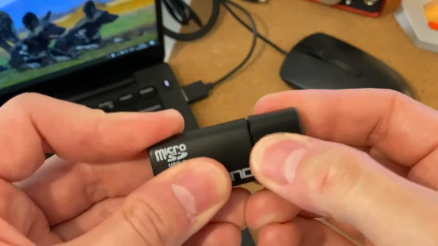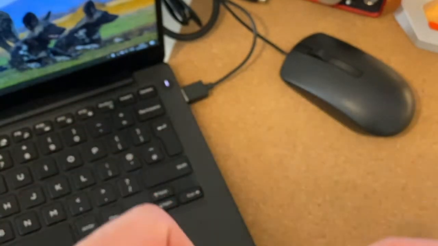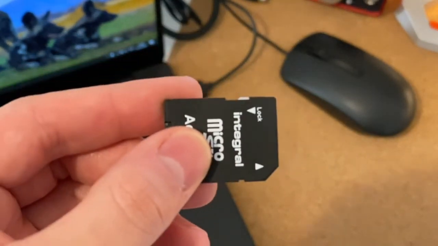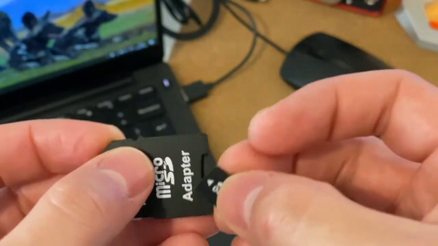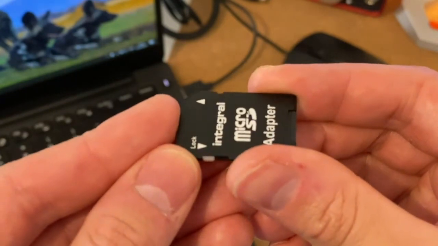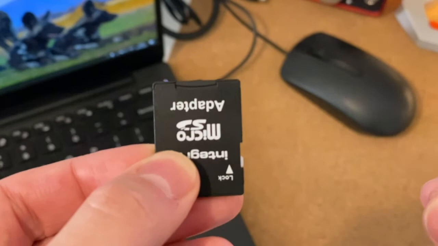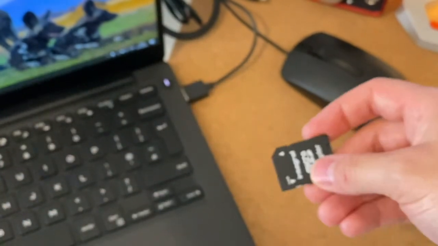Here I have a USB one where the SD card goes in there, but for this example I'm going to use a SD card to micro SD card adapter. I'm going to take the SD card I want to program, put it into the adapter. Make sure when programming we want the lock off and put in to our laptop.